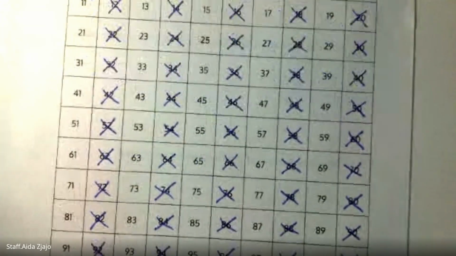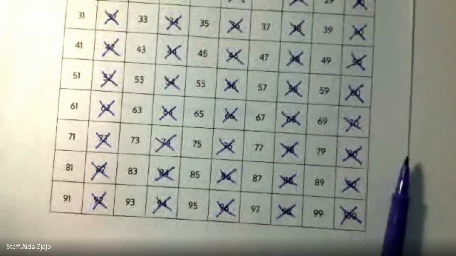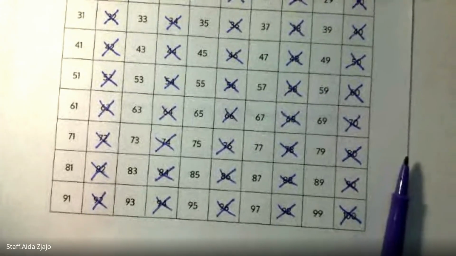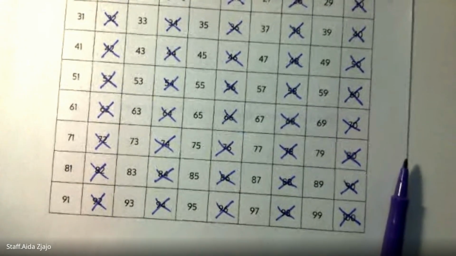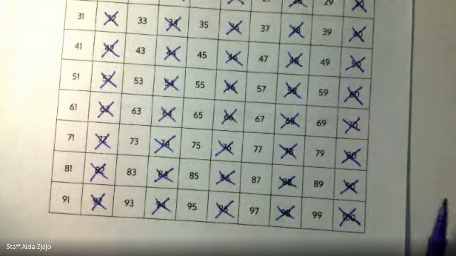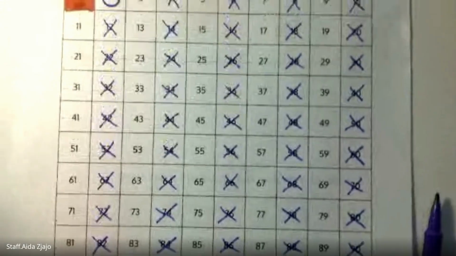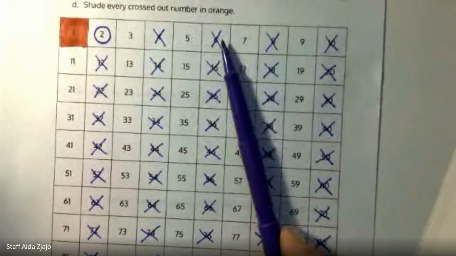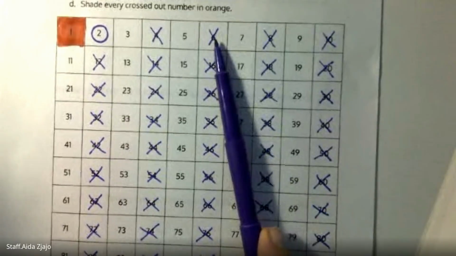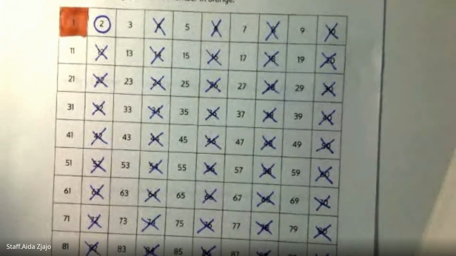So all these are multiples of 2. That means they are also composite numbers. 1 times 2 is 2, 2 times 2 is 4, 3 times 2 is 6, and so on.